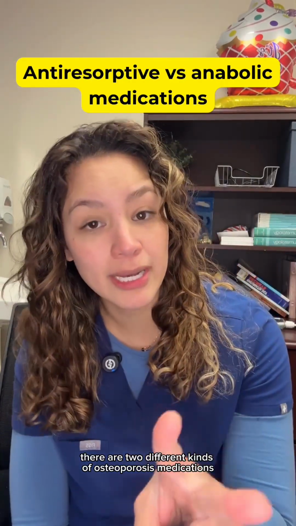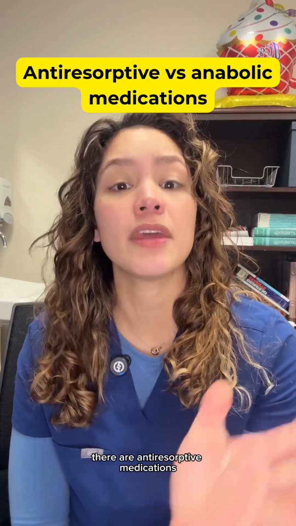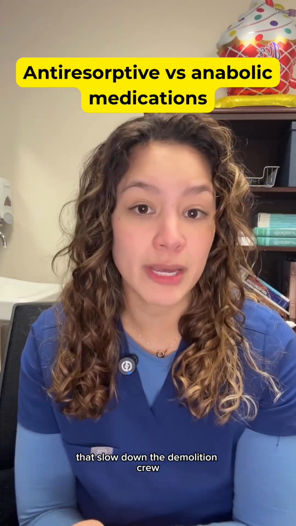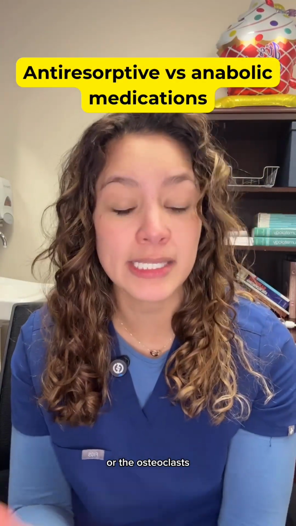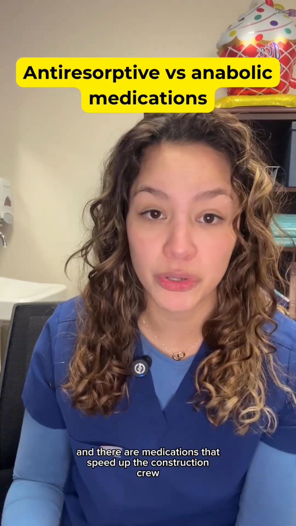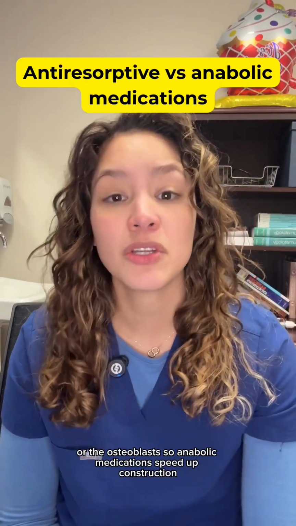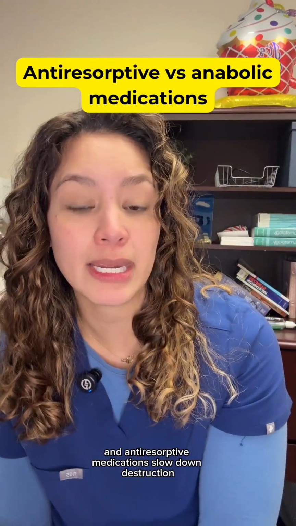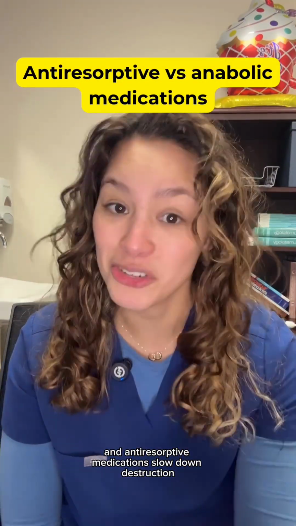There are two different kinds of osteoporosis medications. There are anti-resorptive medications that slow down the demolition crew, or the osteoclasts, and there are medications that speed up the construction crew, or the osteoblasts. So anabolic medications speed up construction, and anti-resorptive medications slow down destruction.